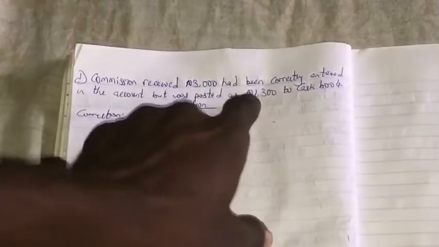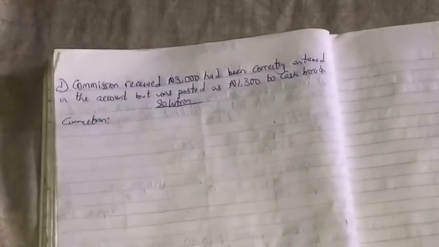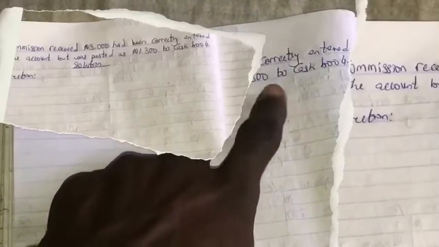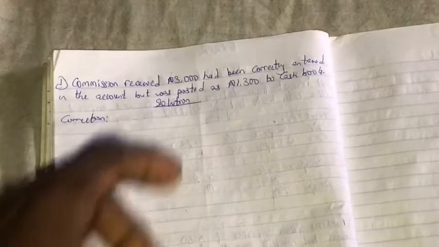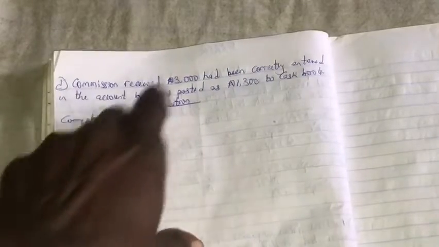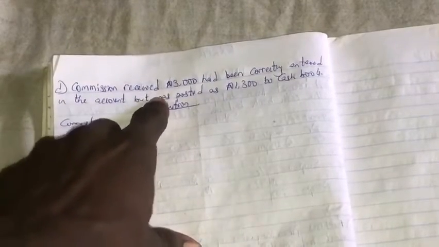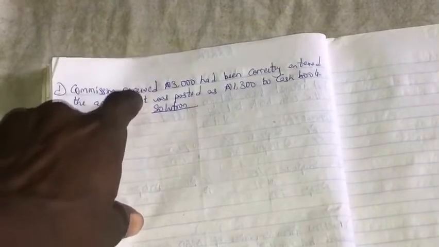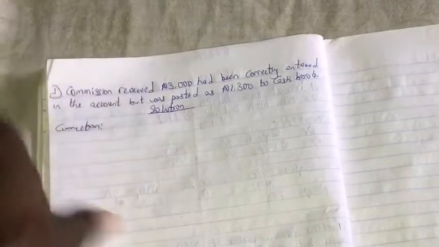So our correction here is, we have already recorded 1,300. What's the remaining balance? 3,000 minus 1,300. That is what? 1,700. So some people might be asking about commission received. Commission received is an income, and an income will have a credit balance. Aside from that, we don't have an issue. So if commission received, which is the income, is having a credit balance, the corresponding entry, which is the cash book, is to have a debit balance.